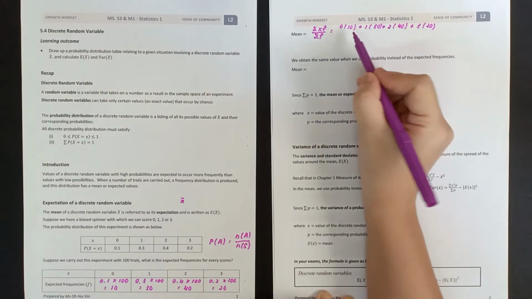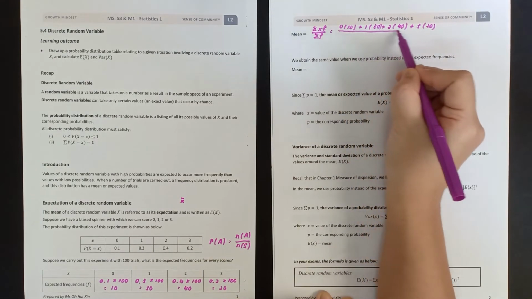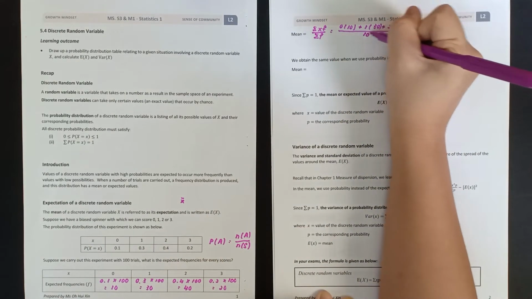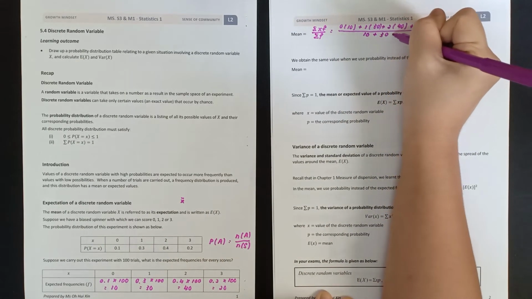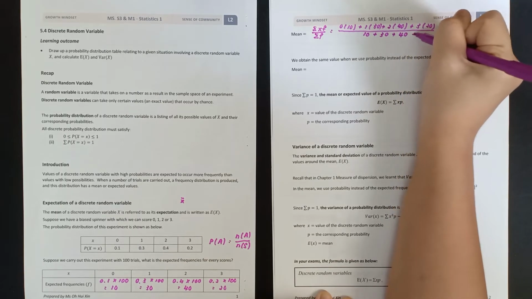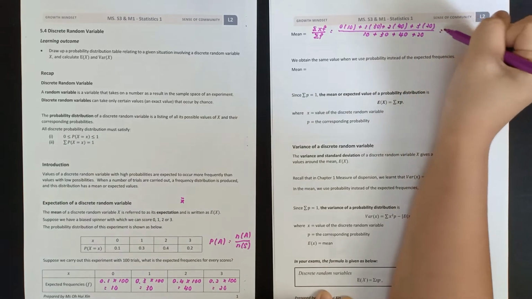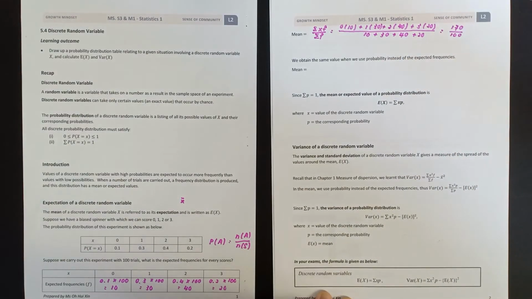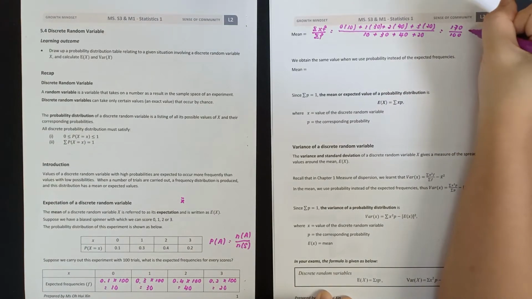This is how I find the mean. Then I divide the whole thing by the total frequency, meaning 10 plus 30 plus 40 plus 20. When we add together, we get 170 divided by 100, which gives an answer of 1.7.